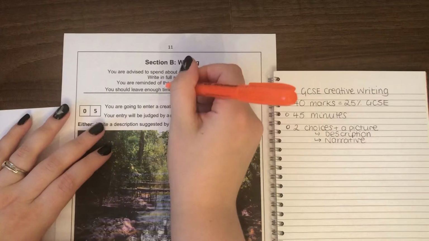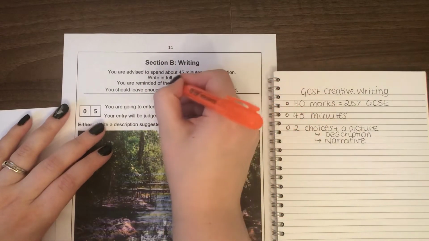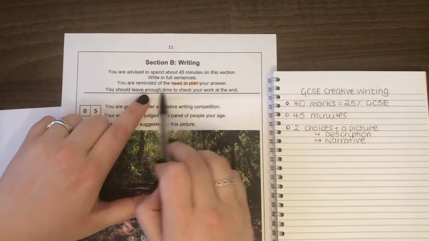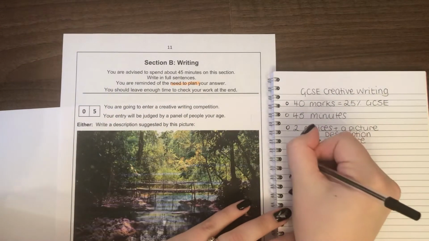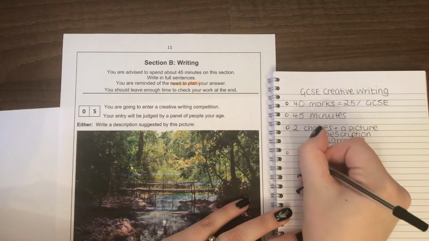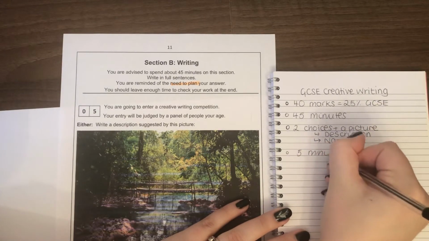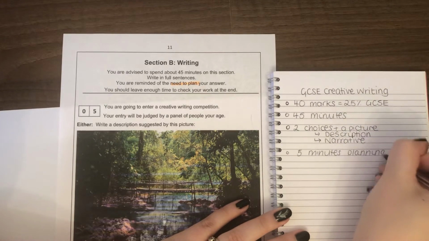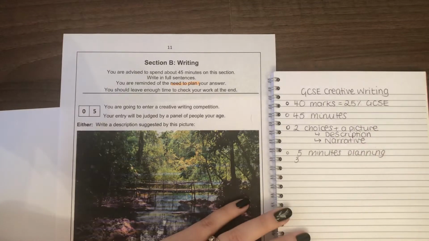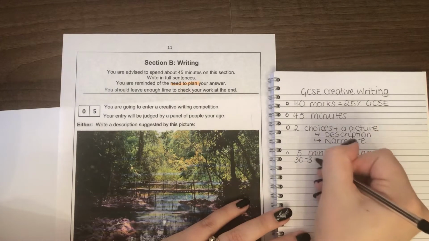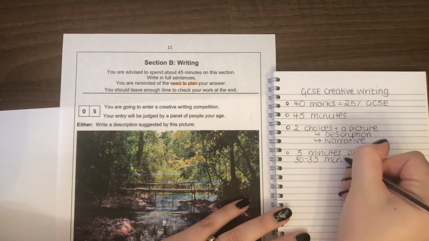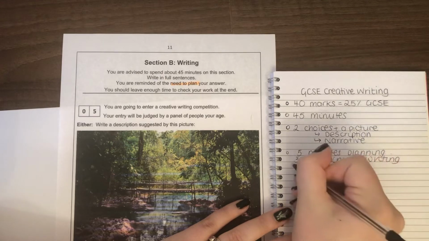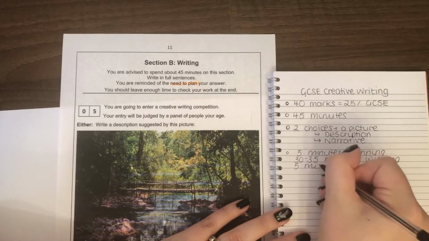The other thing that it's worth mentioning is it says up here, and it says this on every exam paper, you need to plan your answer. It says you're reminded of the need to plan your answer. So if we look at those 45 minutes, what you're really looking at is 5 minutes of planning at the start, about 30 to 35 minutes of writing, and then maybe 5 minutes at the end to edit.